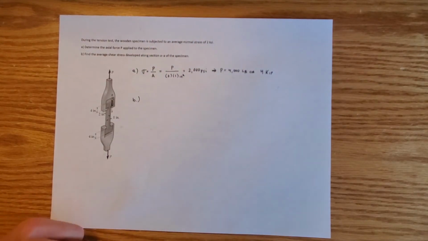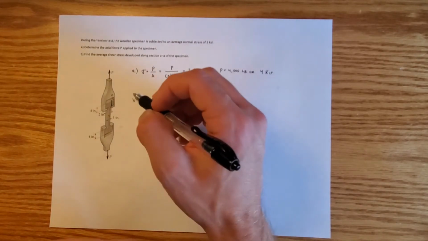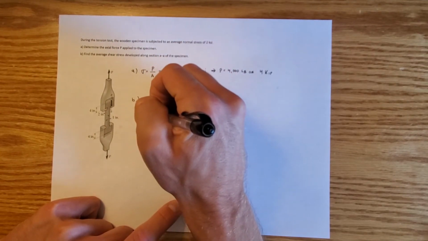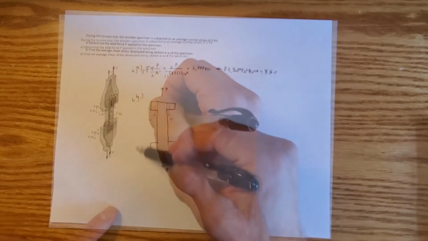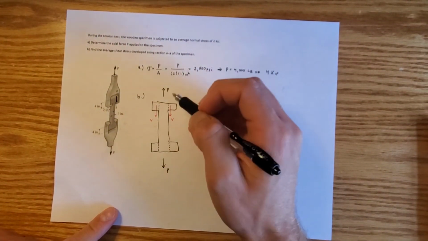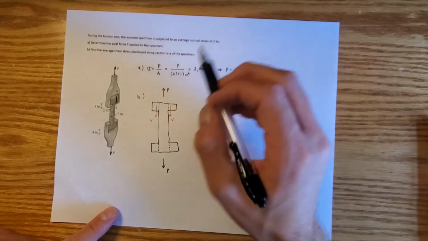So what we can see is that piece of the wood is actually also going to be in quote-unquote double shear. The reason that's the case is because if we look at this eye-shaped beam, which I'll draw right now, we can see we have the eye-shaped beam. It's being pulled on either side with P, which we just determined was 4,000 pounds.